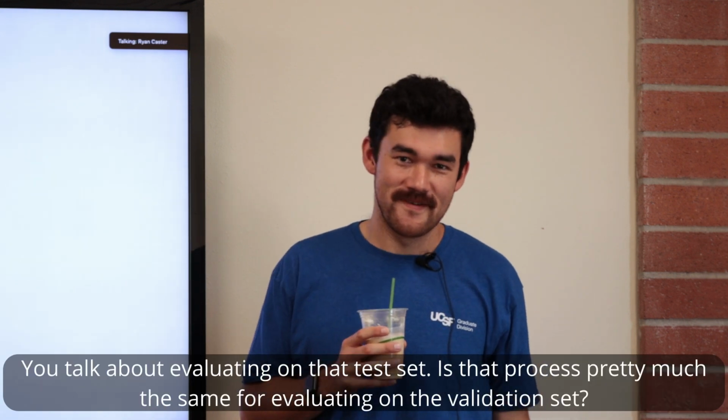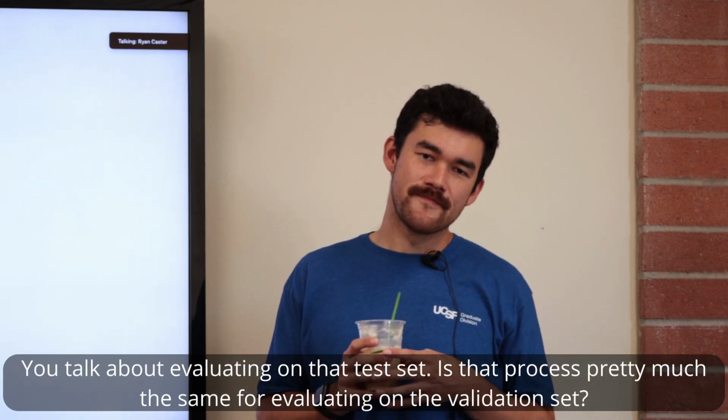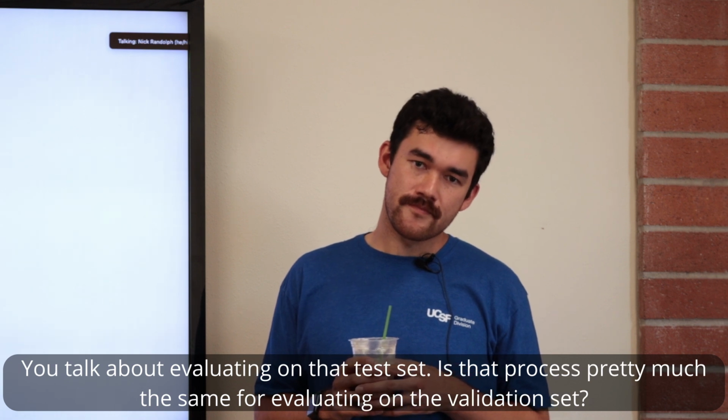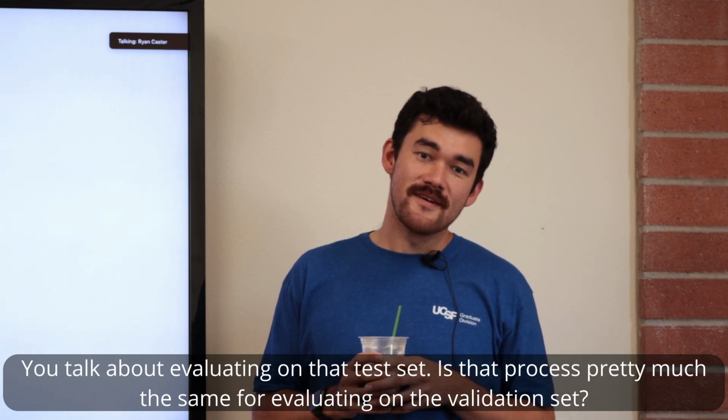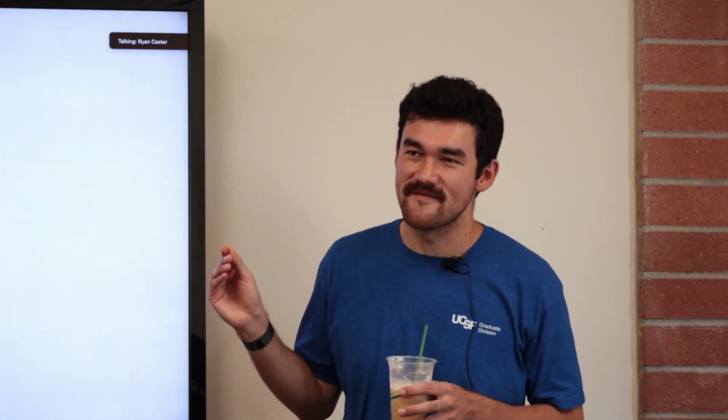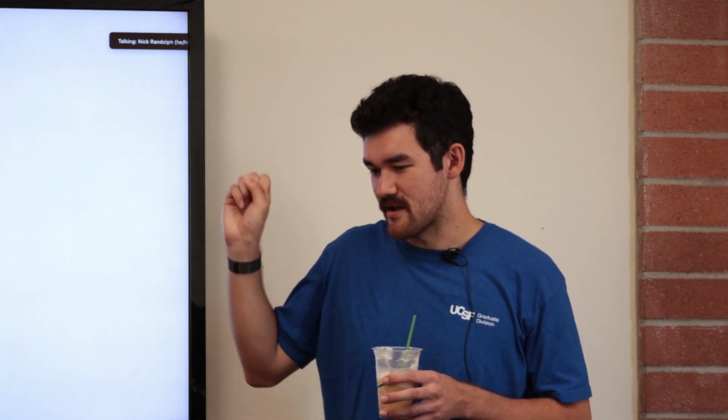You talk about evaluating on the test set. Is that process pretty much the same for evaluating on the validation set? Yeah, it is. That's a good question. I didn't talk about this really at all, but a common way to assess whether your model has converged is to monitor the validation loss, which again is sampled from within the same distribution as your training data. And there's something called early stopping, which employs a parameter named patience.